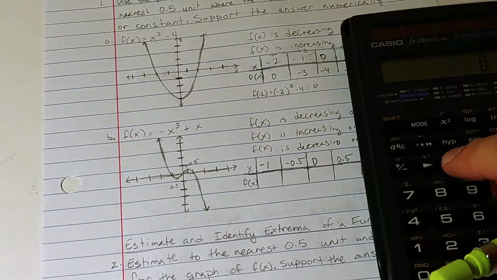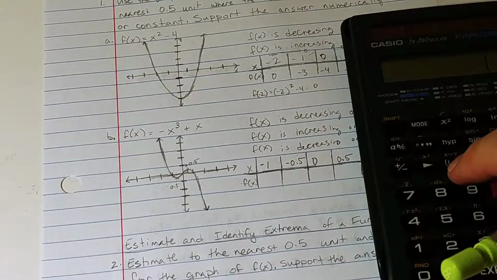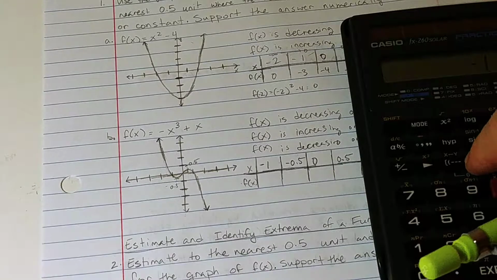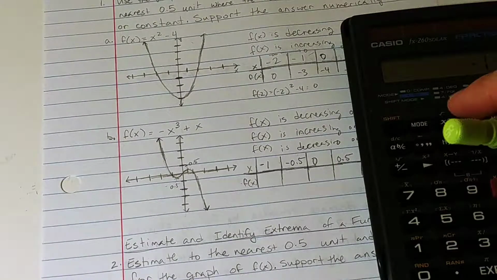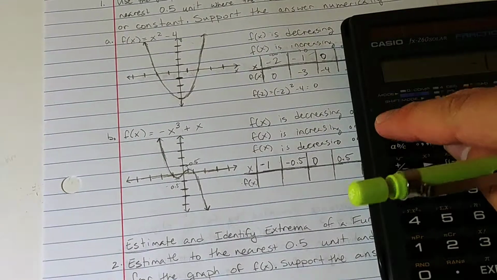So parentheses, 1, and negative, close parentheses, cubed, shift.